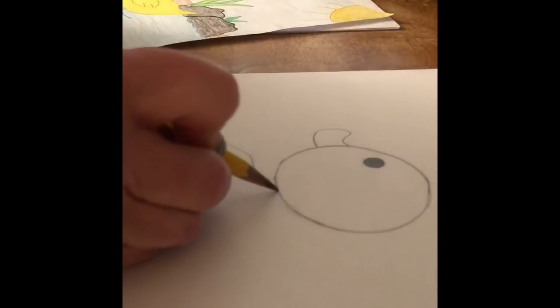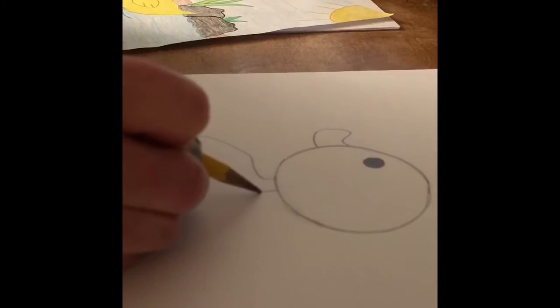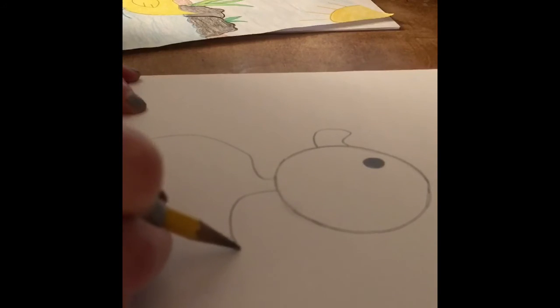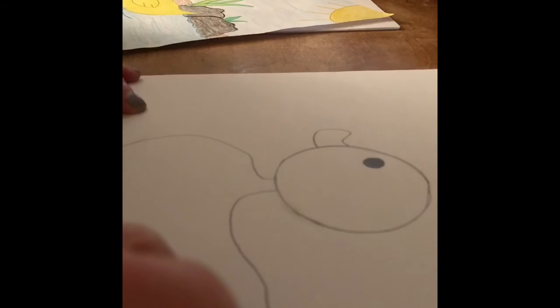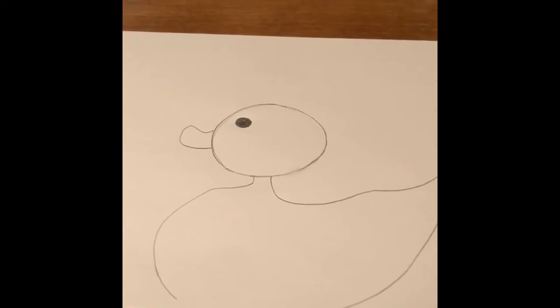So we're going to go back up where his neck connects to his head. We're going to go down, a little curve up, and to a point, and back down. So now your duck should look like this. So now we have our duck.